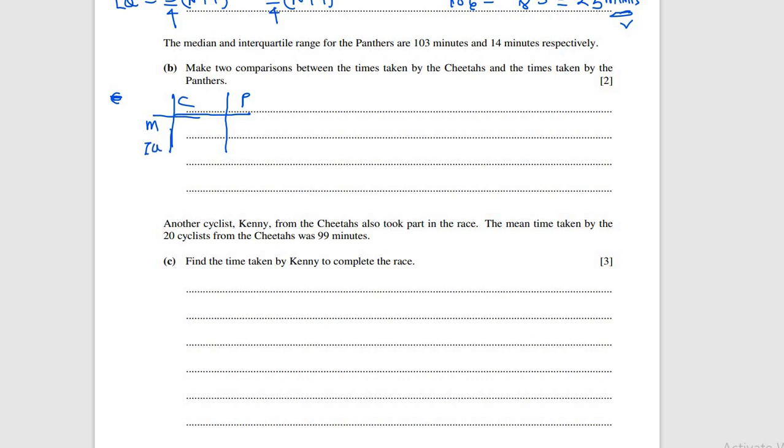For Cheetah, the median is 99, interquartile range is 23. For Panther, the median is 103, interquartile range is 14. We have to make two comparisons for this.